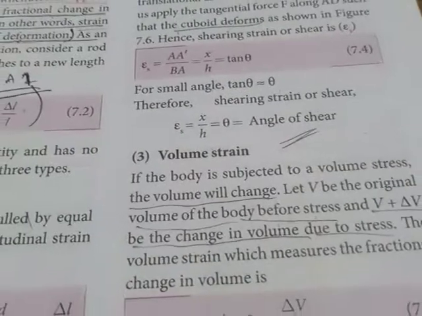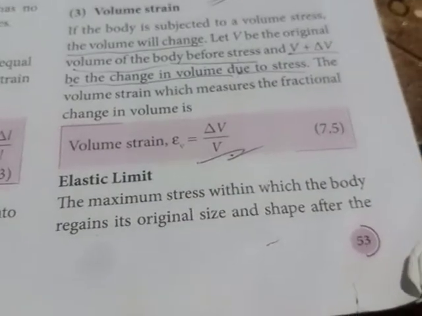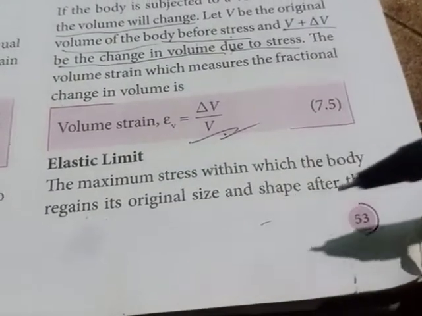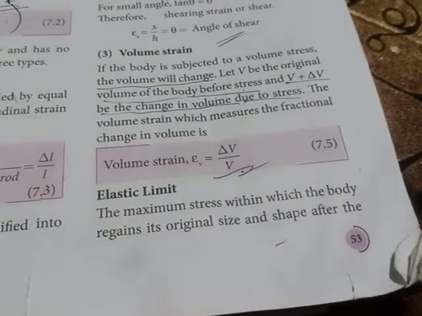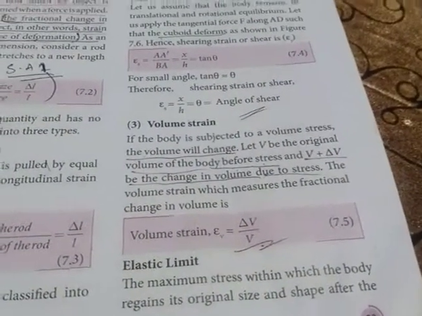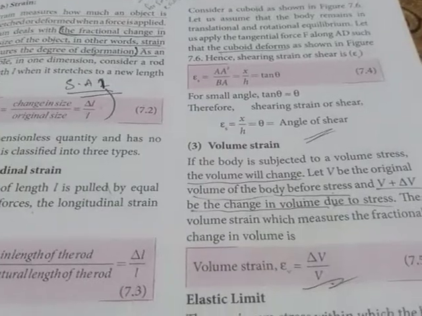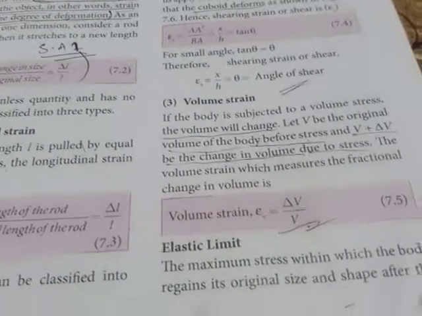And the last one is elastic limit. Elastic limit means the maximum stress within which the body regains its original size and shape after the force is removed. Assume that you are applying force on a rubber band. When we apply the force, it is stretched. If you leave it, it regains its original position. If that object regains its original position and shape, that point is what we call the elastic limit.